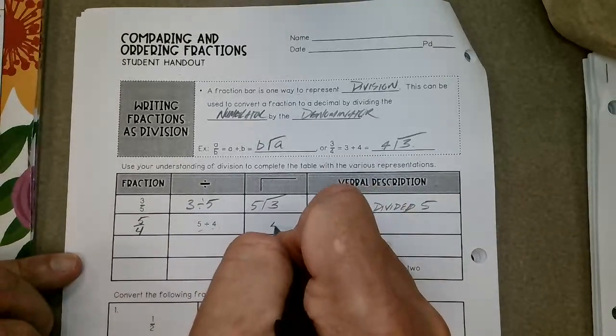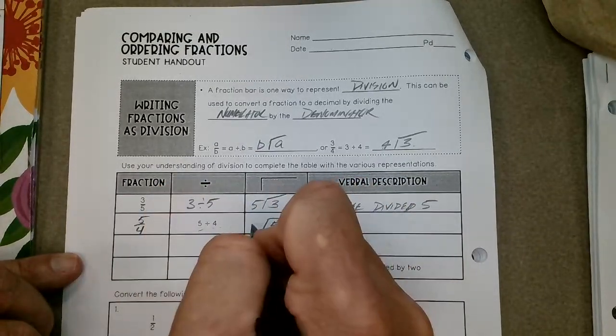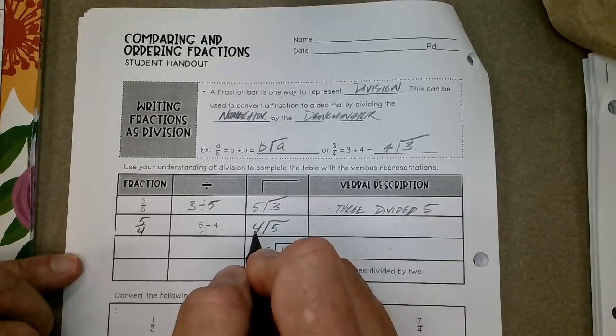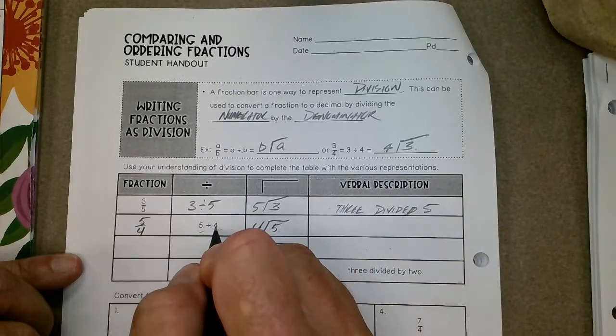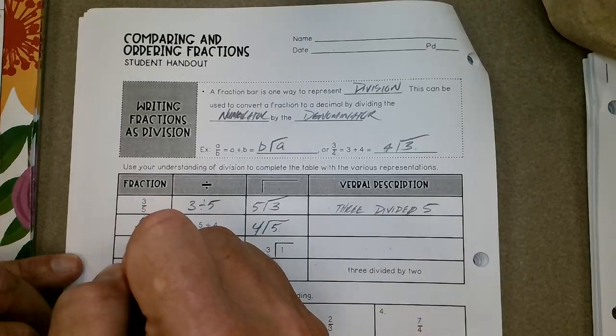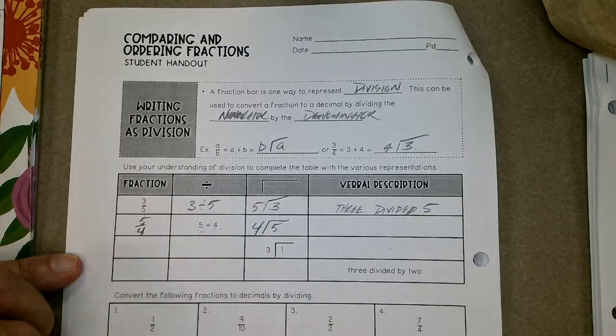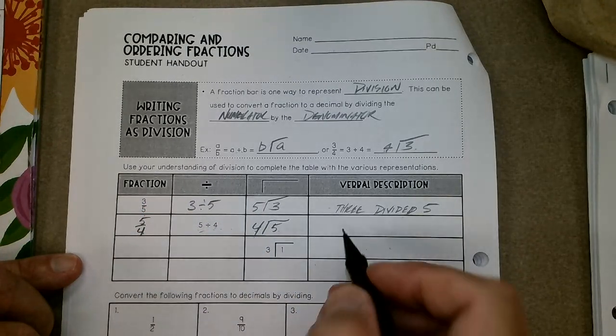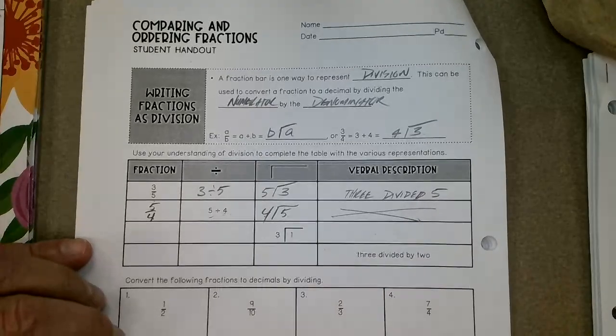Top number goes inside, bottom number goes outside. Dividend, divisor, numerator, denominator. Okay, I'm not going to worry about that.